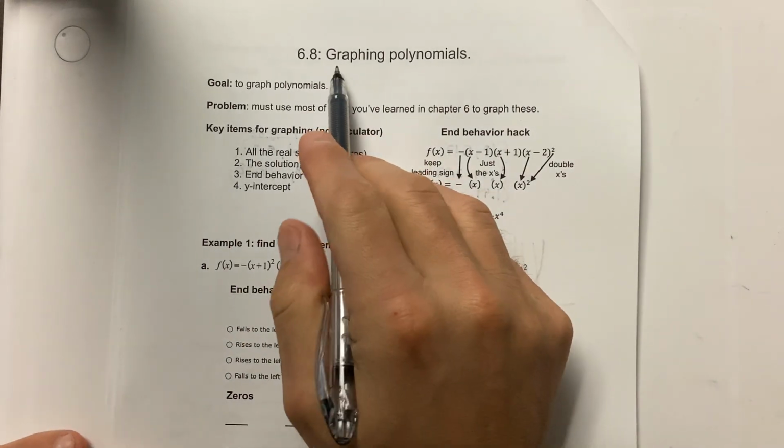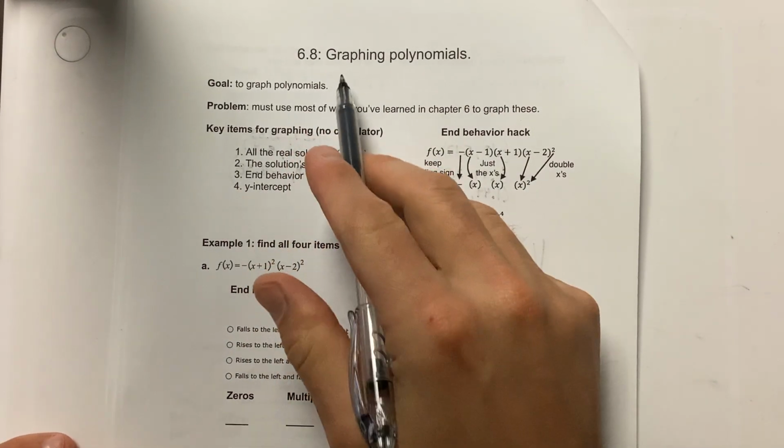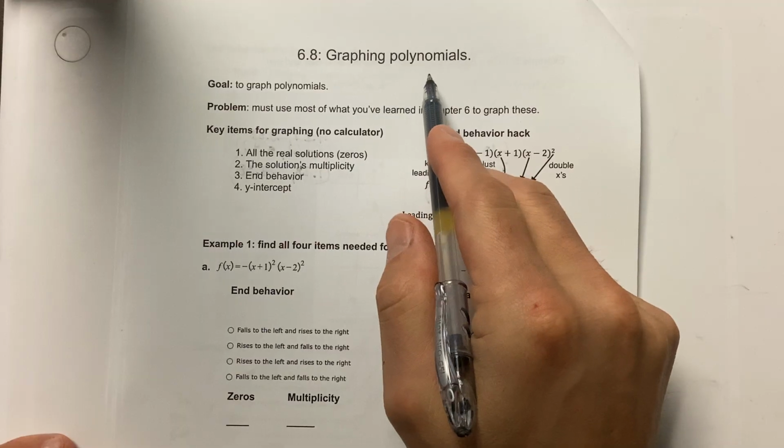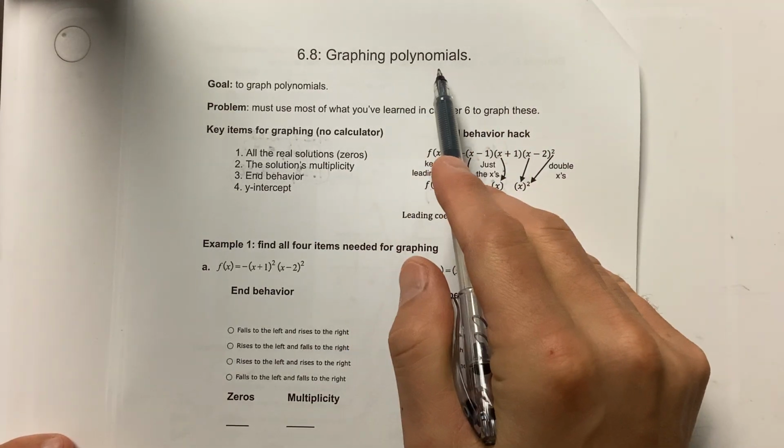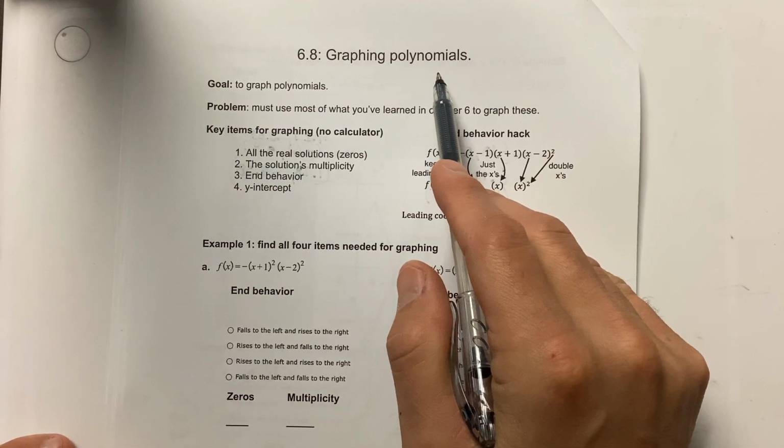All right, 6.8. Today we are learning how to graph polynomials. Specifically, how to graph polynomials without your calculator.